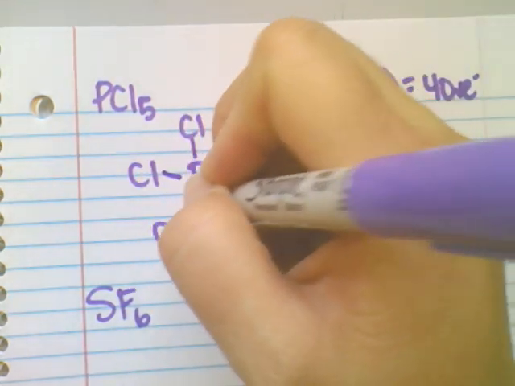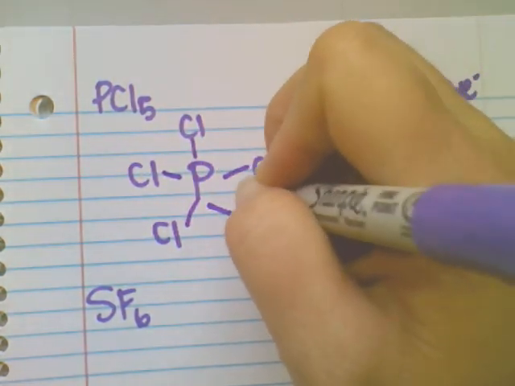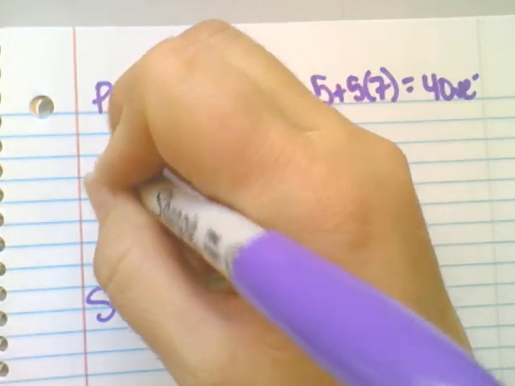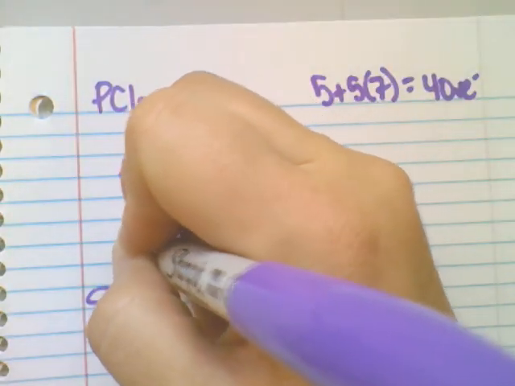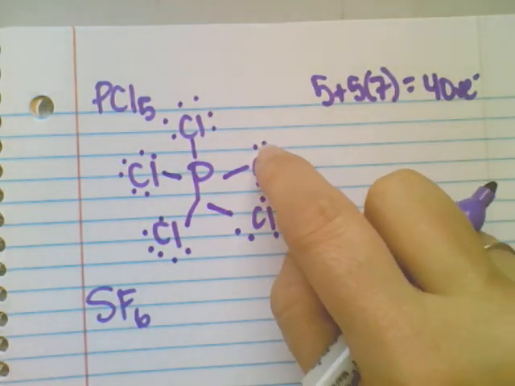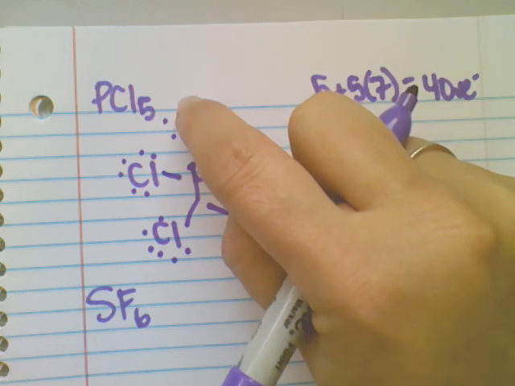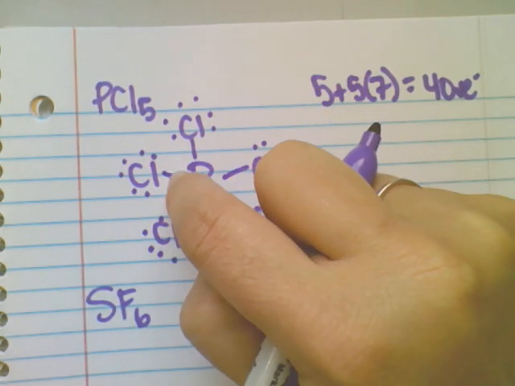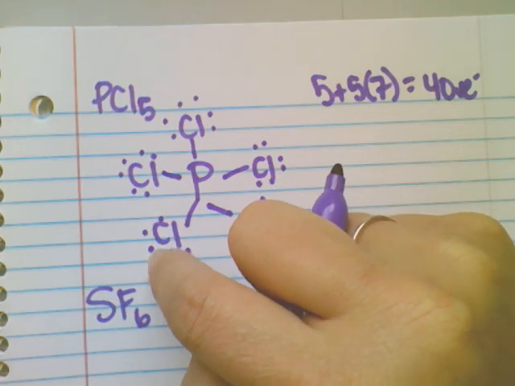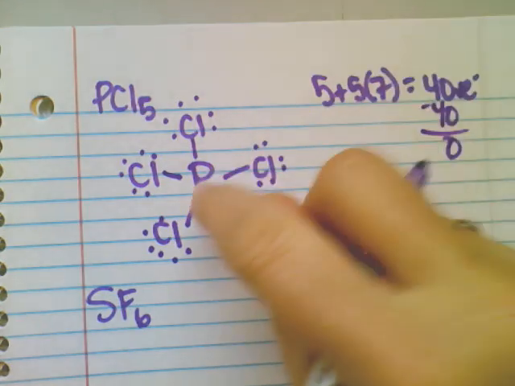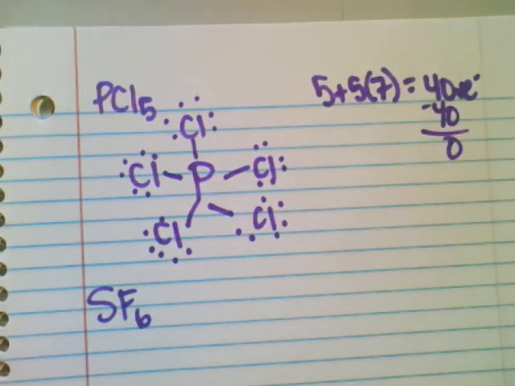Okay. I'm going to attach all these to the center. I'm going to complete the octet on all of them. And I'm going to count all my electrons: 2, 4, 6, 8, 10, 12, 14, 16, 18, 20, 22, 24, 26, 28, 30, 32, 34, 36, 38, 40. I don't have any left. I have more than 8 around it, but we go with it. That's my Lewis structure.